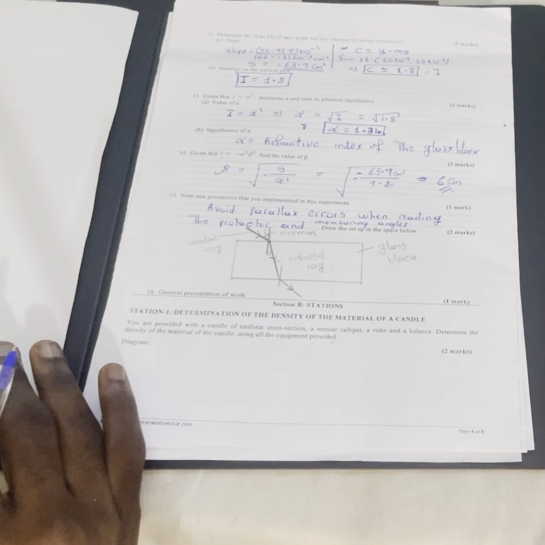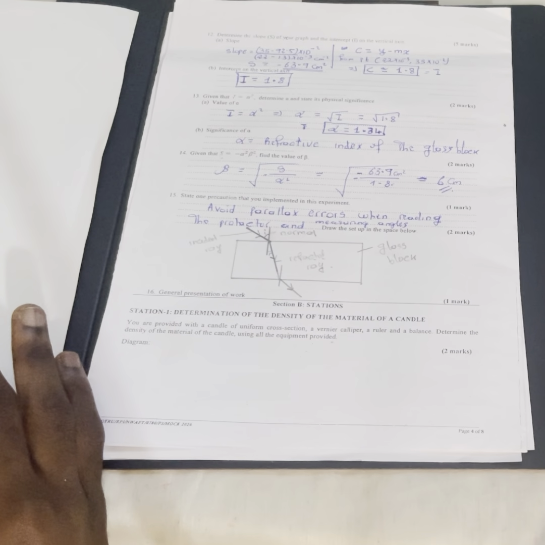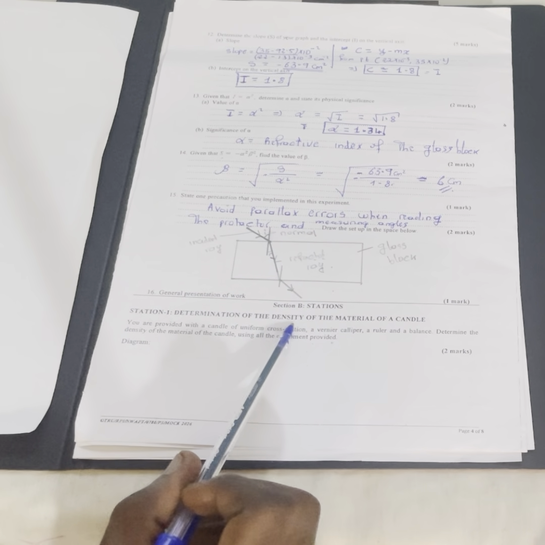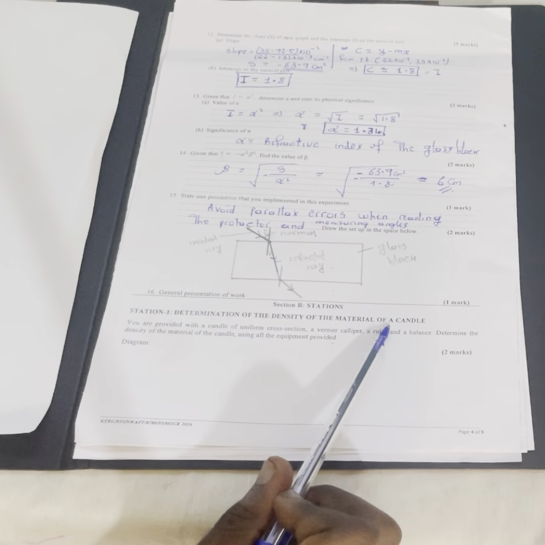So today we'll proceed with part 2 of our full correction of the Northwest Regional Mock 2026. In part 2, I will guide you how to solve and answer the four stations of the Northwest Regional Mock. We'll start with station 1, determination of the density of the material of a candle.